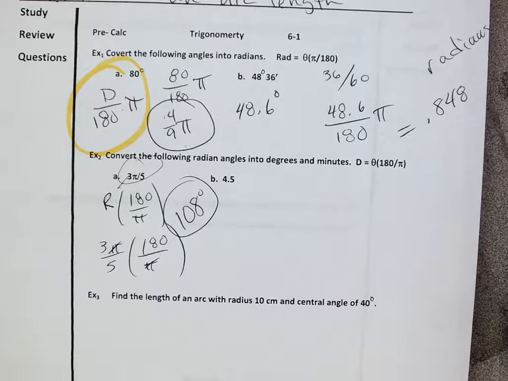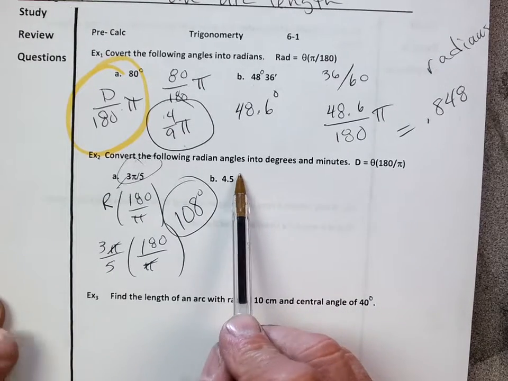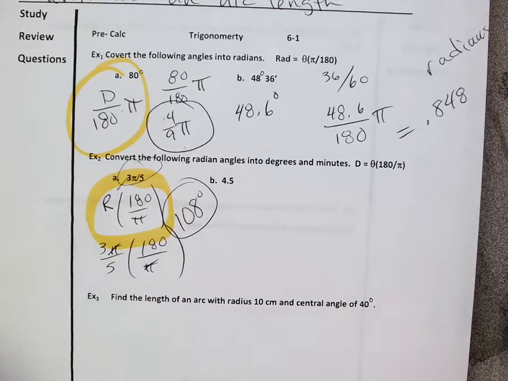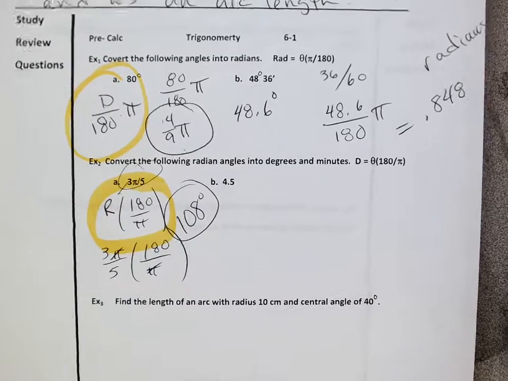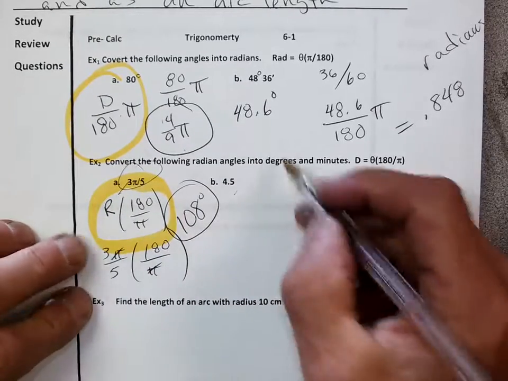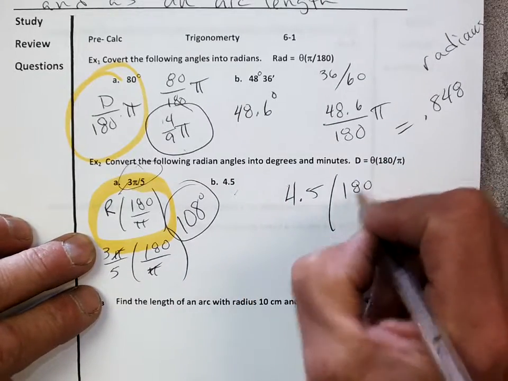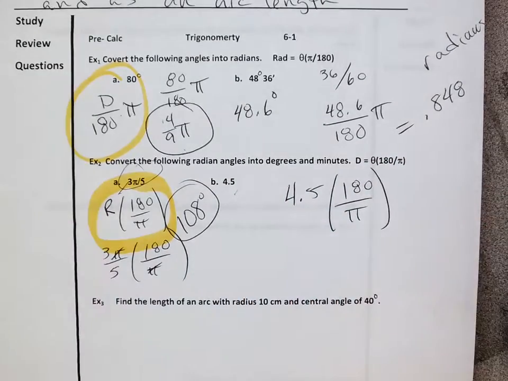Now, 4.5. Well, 4.5 is a radian, but the pi is not there, right? So let's still use the formula. So the formula is that formula right there, right? So let's put our 4.5 in for the radians. So okay, I can do that. 4.5 times 180 over pi. The pi's won't cancel, right? So I'm going to get a decimal.